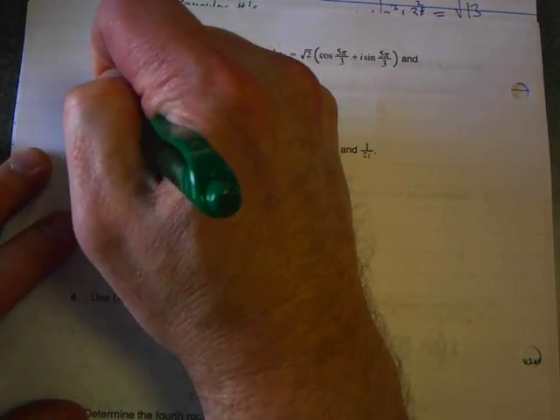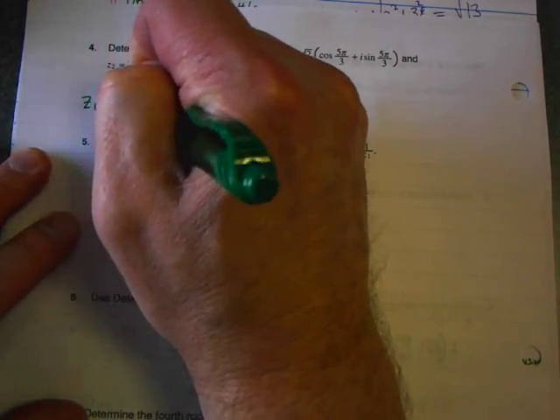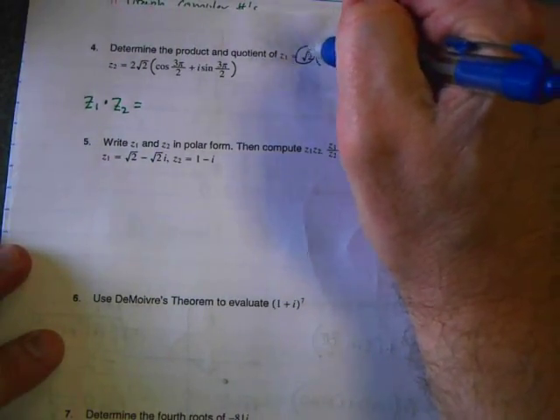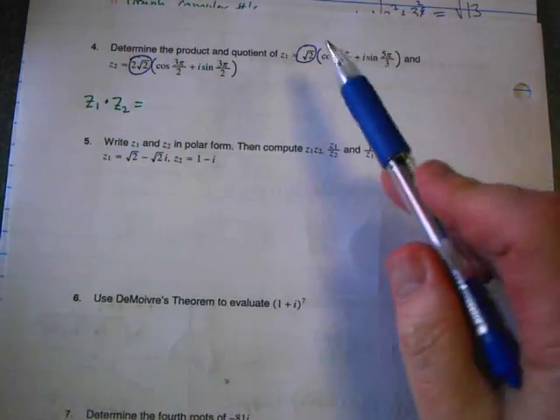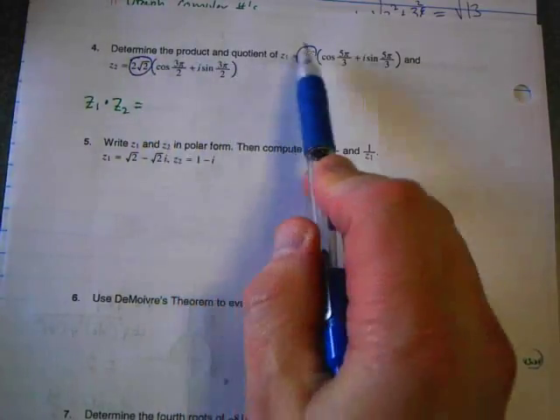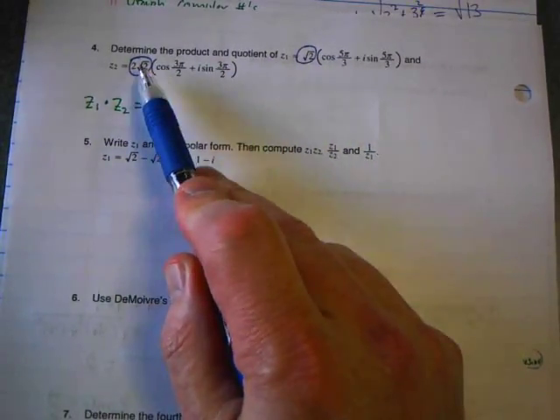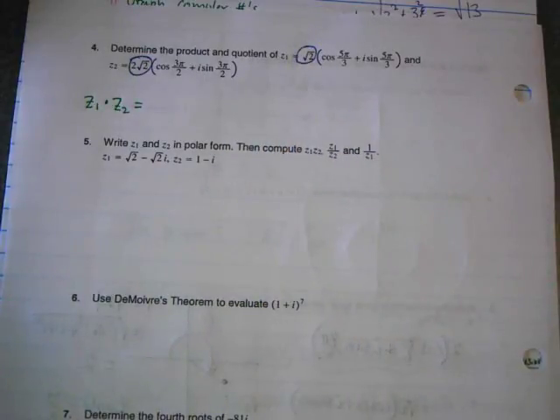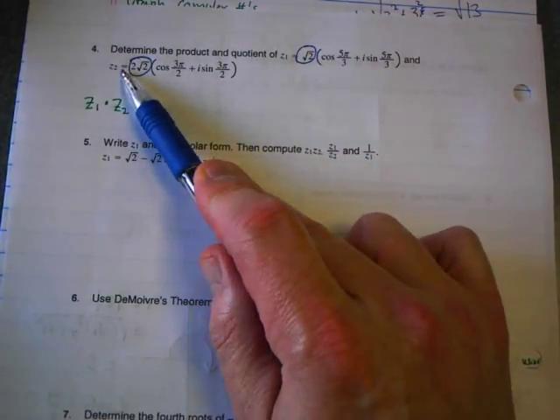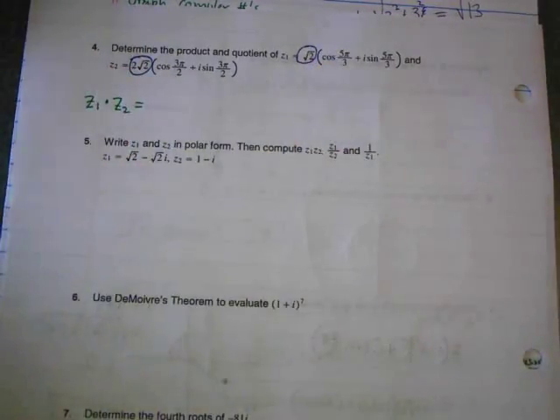To multiply these two numbers together, I multiply the lengths. So the length of the first one is square root of 2. The length of the second one is 2 square roots of 2. I multiply those two things together. What's 2 square roots of 2 times the square root of 2? It's 4. Because the square root of 2 times the square root of 2 is 2. And then this other 2 makes a 4. So I multiply these numbers together. That's a 4.